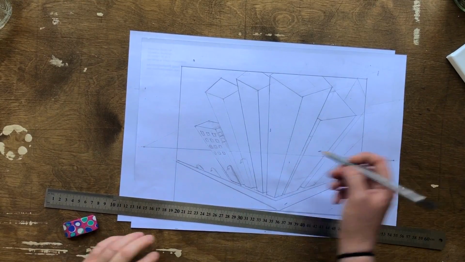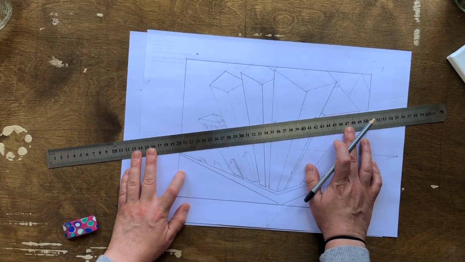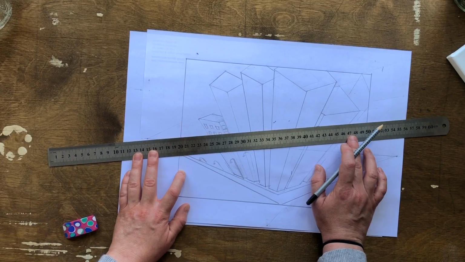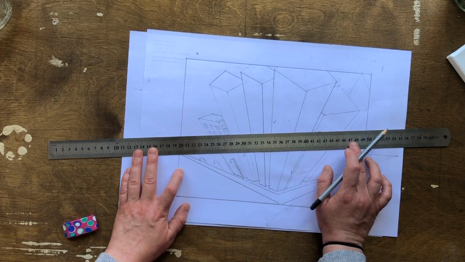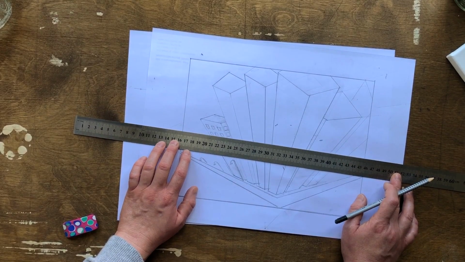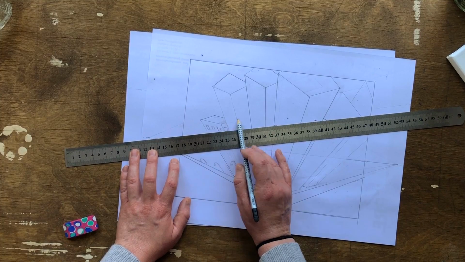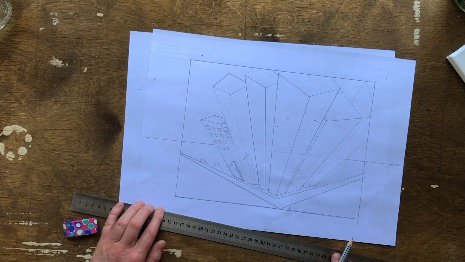Okay, and then you're filling in all of these windows. The windows would follow the vanishing points as well. Okay, so the bottoms of the windows would follow these ones, and then your sides of the back windows would follow these ones. They follow the same horizontal line as the rooftops do.